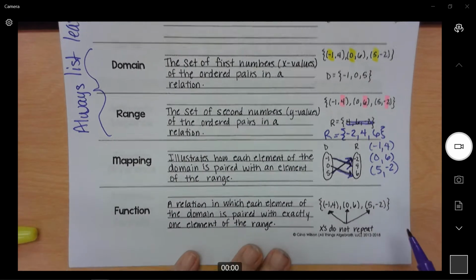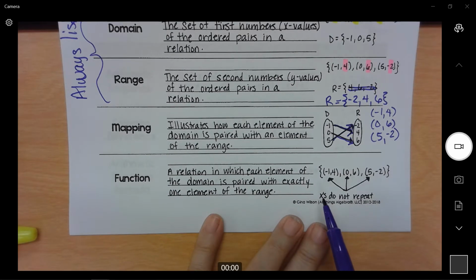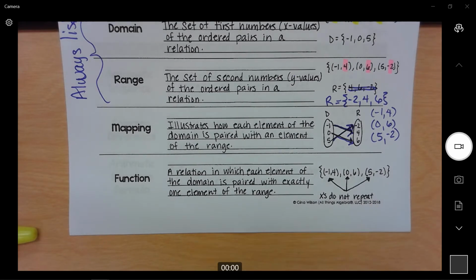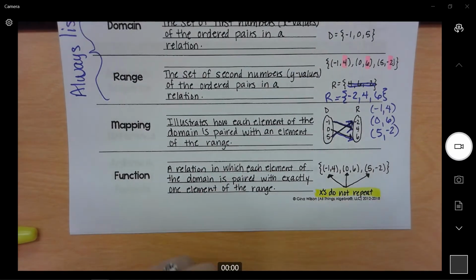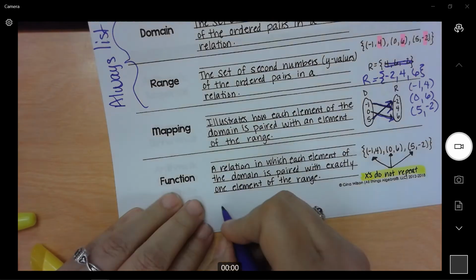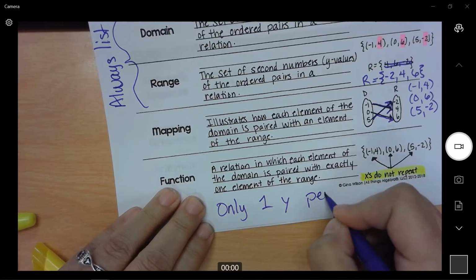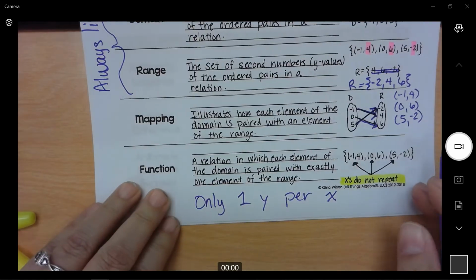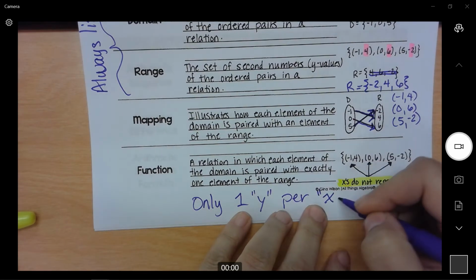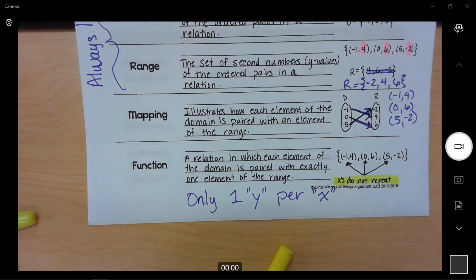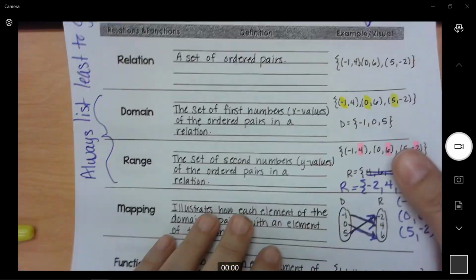A function is a relationship in which each x does not repeat. Key there: x's do not repeat. Only one y per x. Okay? So you can only have one y for every x. You can't have more than one y for every x. So just keep that in mind.